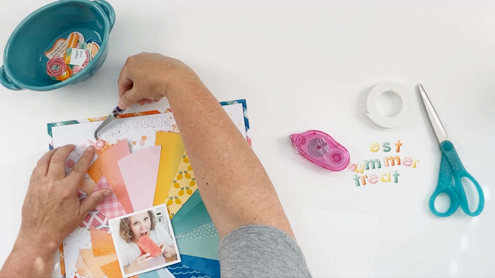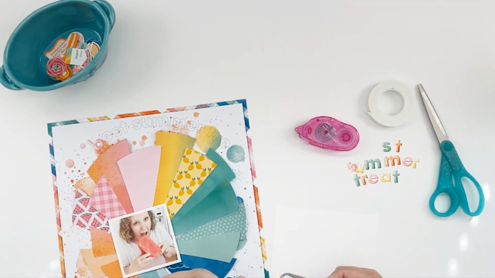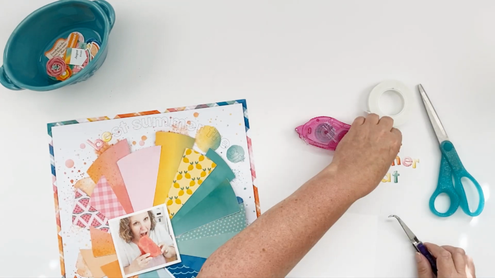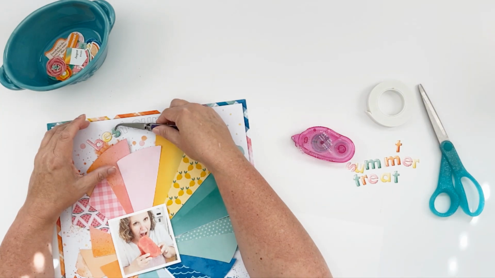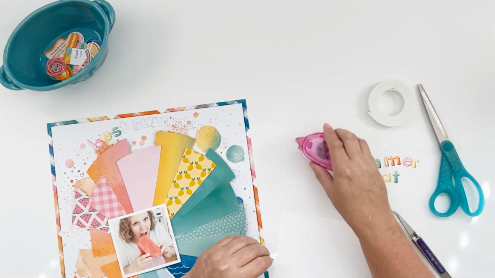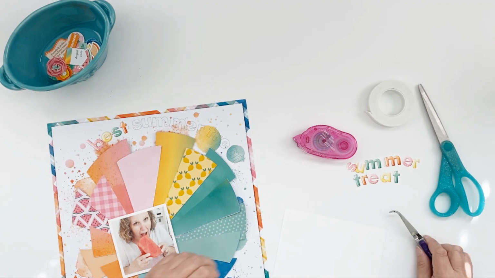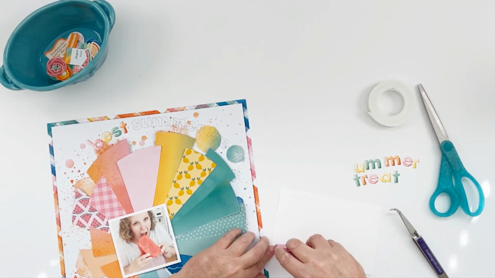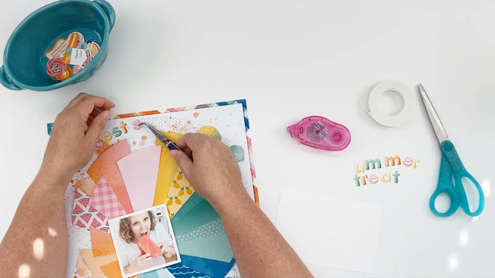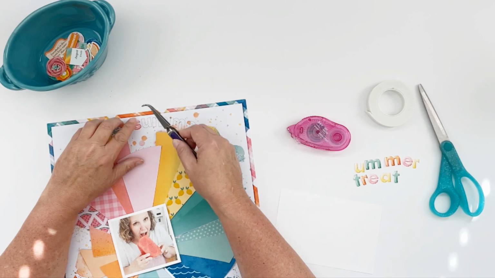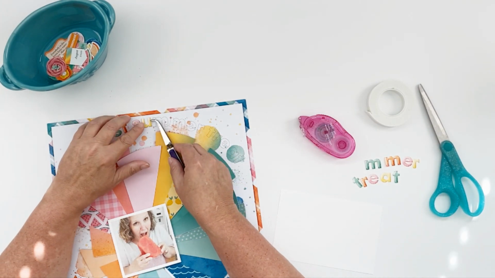Now, there are some fabulous alphabets in the Poolside main kit, and that's how I have created my title here. What you see is the letters that make up the title that says Best Summer Treat. And I've taken the yellow, the green, the orange, the pink, and the blue colors and alternated those throughout.